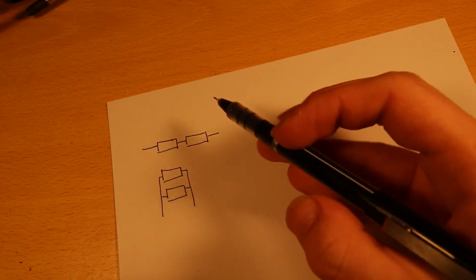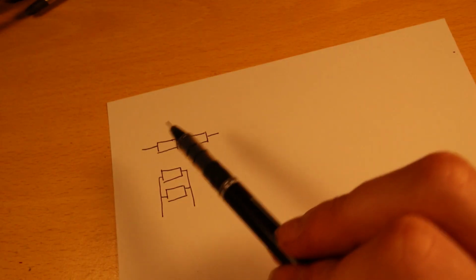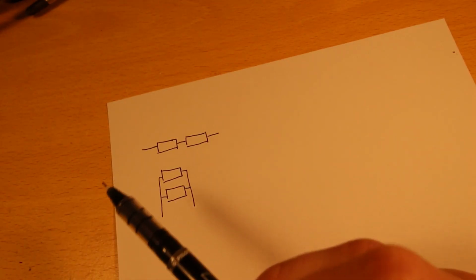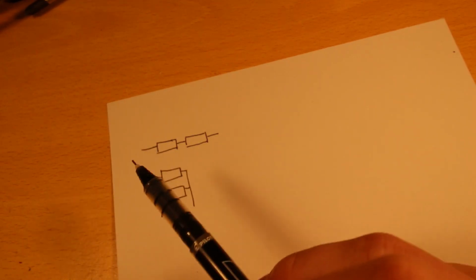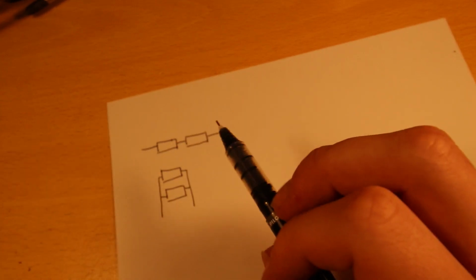They will tell you that electricity will take the path of least resistance. That is just not true. Electricity will take every path available to it, and I mean every path. It's just that the amount of current that flows through each path is different, proportional to its resistance.